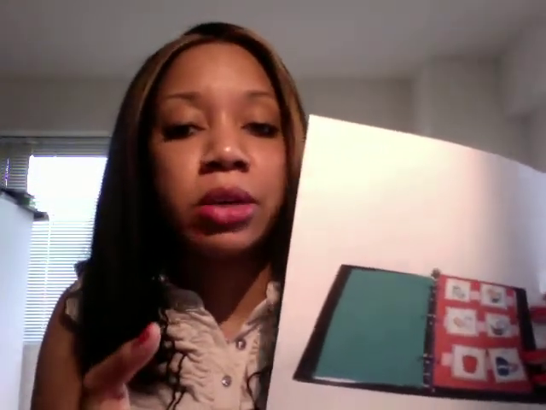So this, I think, is also really helpful. And also, as the child gets older and their vocabulary expands, you can add more pages, you can get a bigger binder, so you can still keep adding on to this. So I like the communication binder.